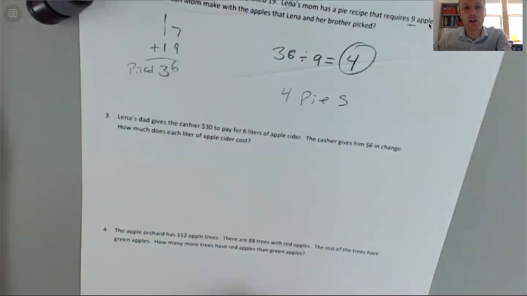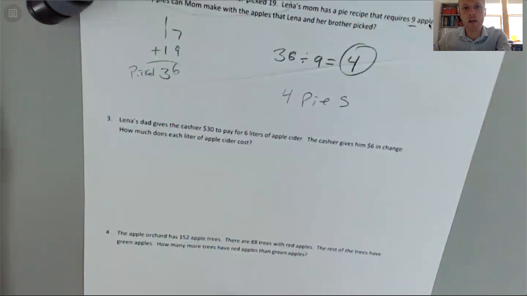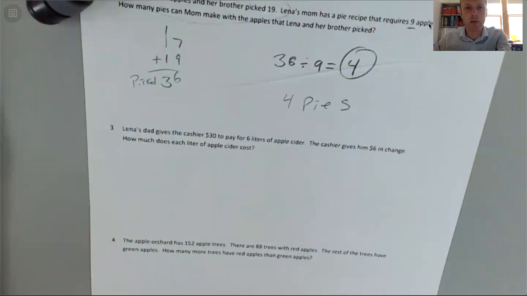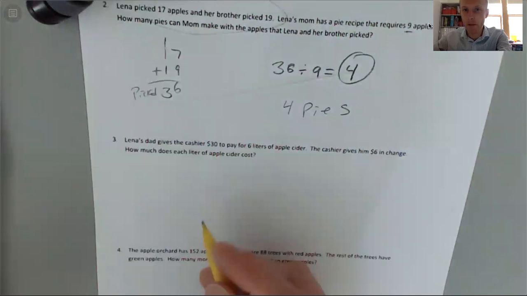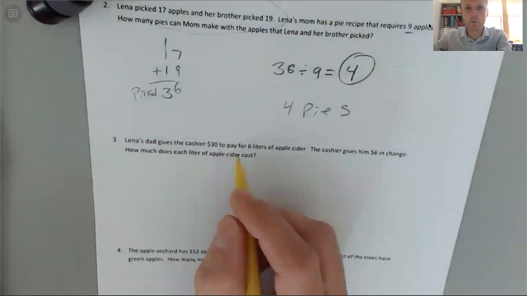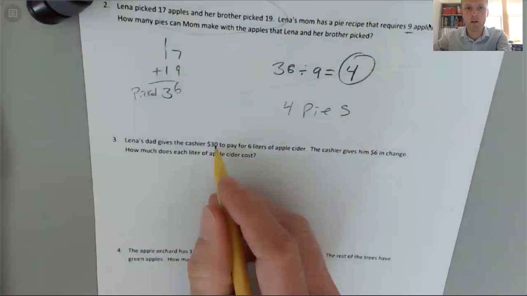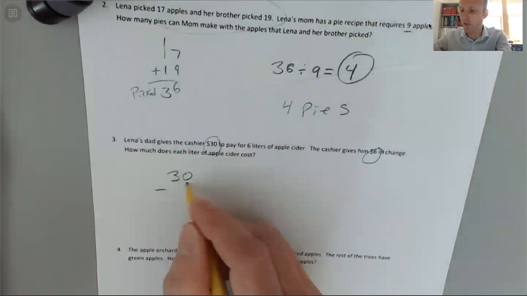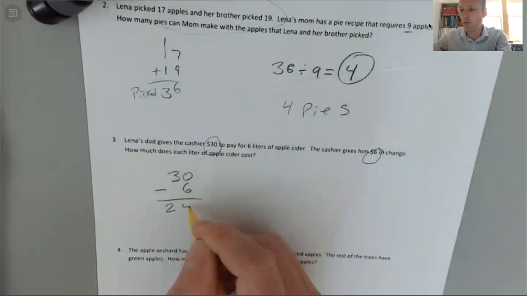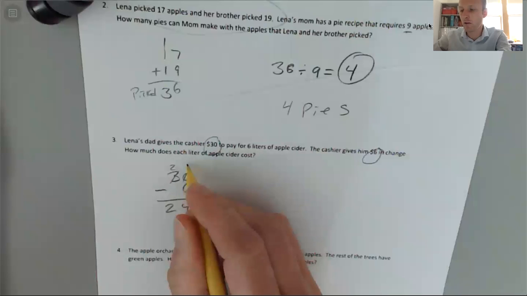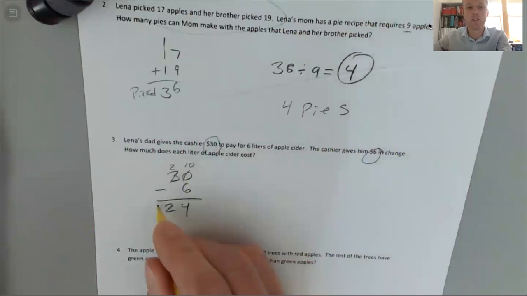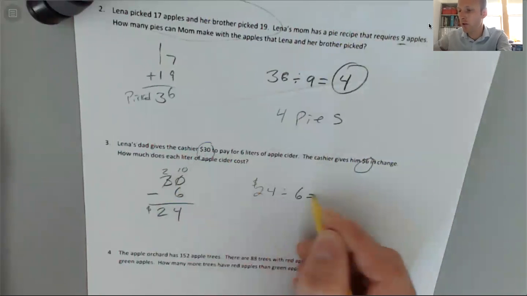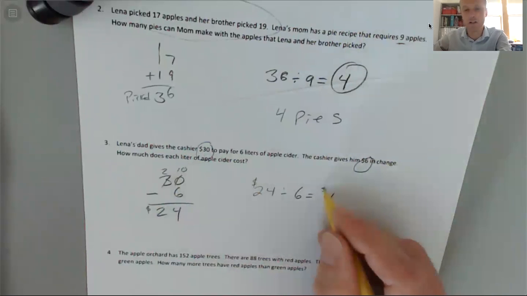Lena's dad gives the cashier $30 to pay for 6 liters of apple cider. The cashier gives him $6 and change. How much does each liter of apple cider cost? So let's figure out, first of all, he used $30 to pay, but he got $6 and change. So $30 minus 6 is the actual amount, which is 24. $24 is the actual amount that he spent. So $24 divided by 6 liters equals $4 per liter.